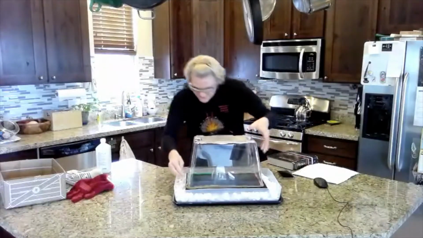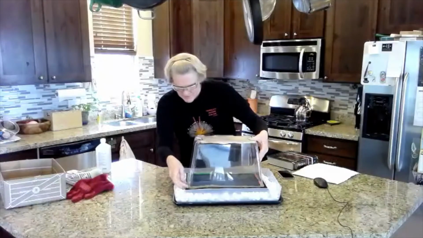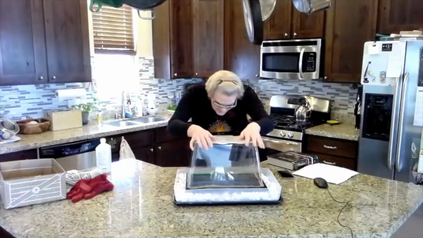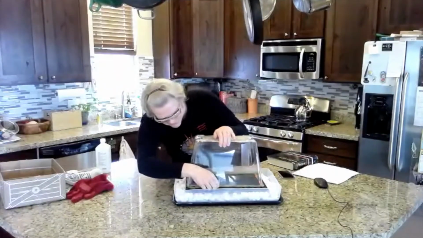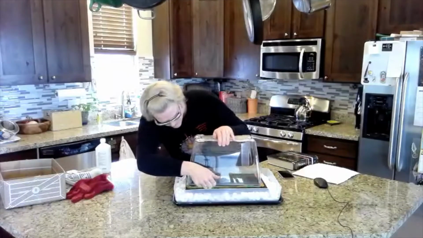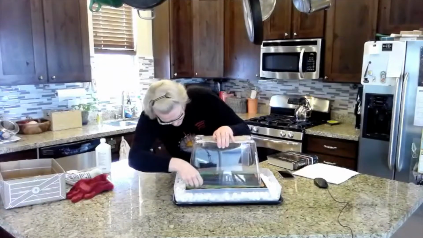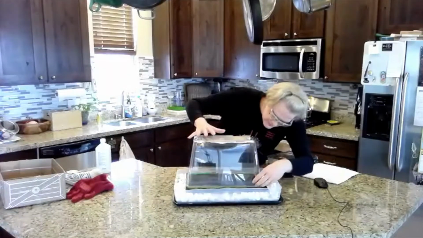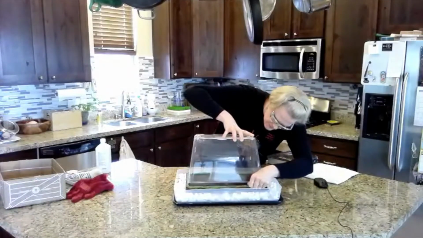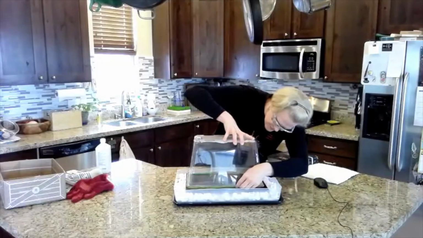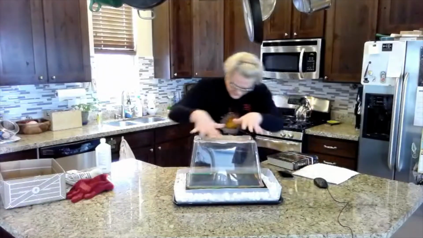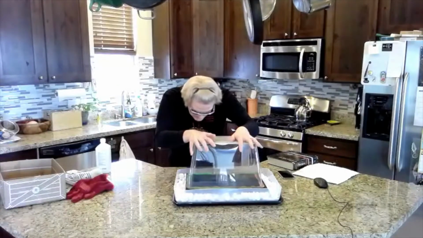Not bad. And then I'm going to mash it down to make that airtight seal. Oh, nope, I missed a bit right here. So like I said, this is probably the trickiest part. Well, aside from finding the rubbing alcohol at this time in our lives, this is the tricky part. So I'm going to mash it down to make that seal.